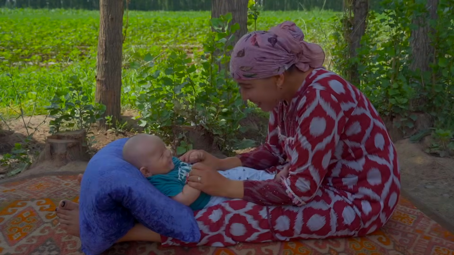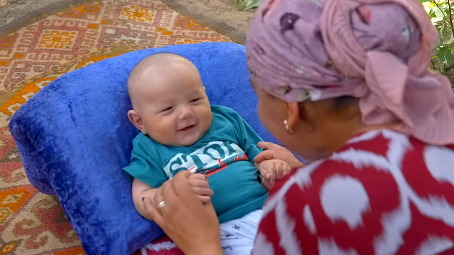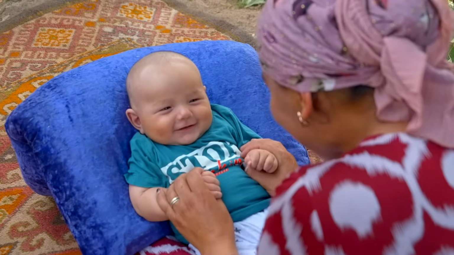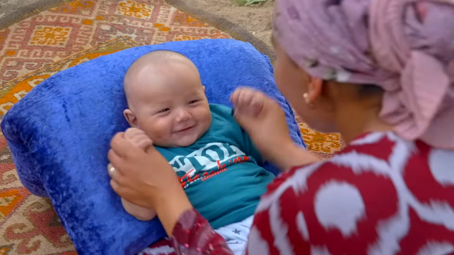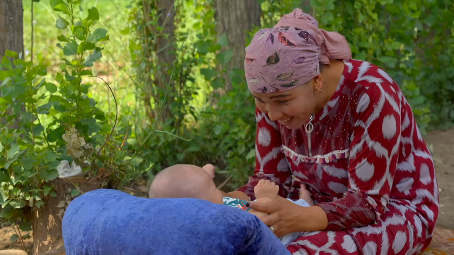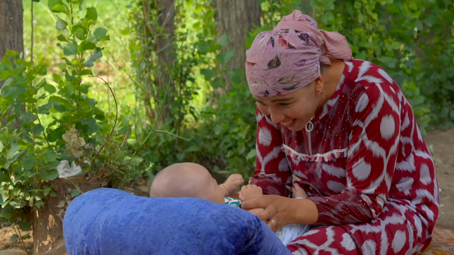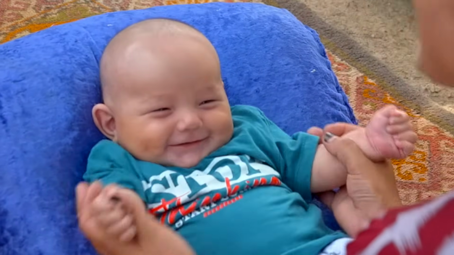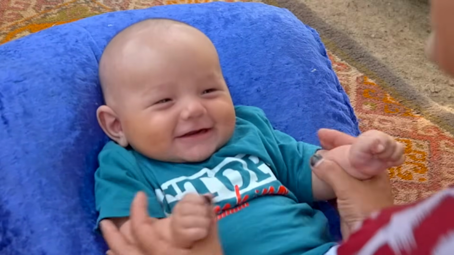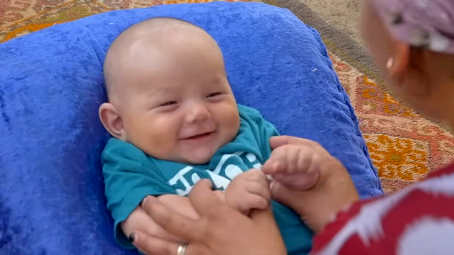Four-month-old baby expresses delight, then loss of interest. This baby shows delight in his mother's play. He gazes into her eyes, smiling and laughing in response to her words and actions.